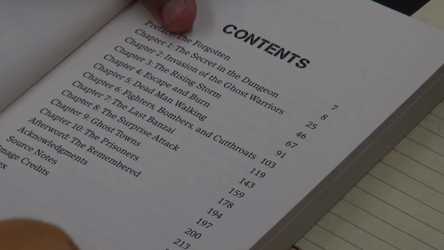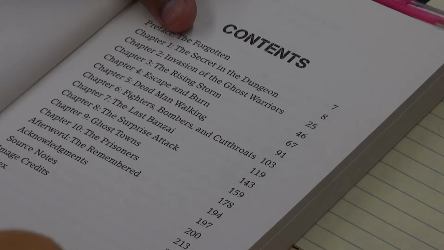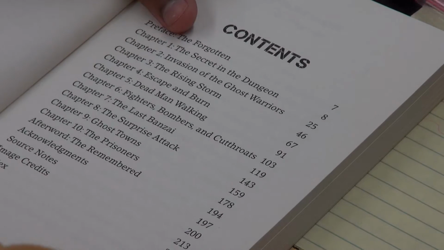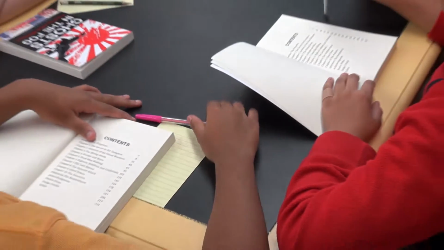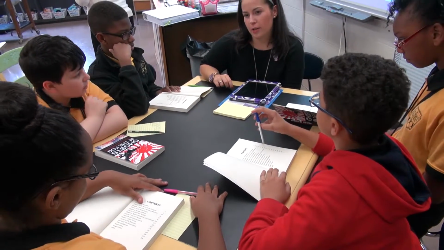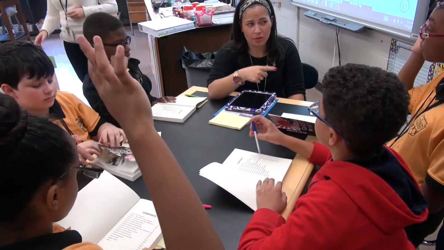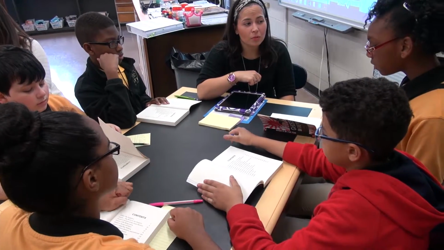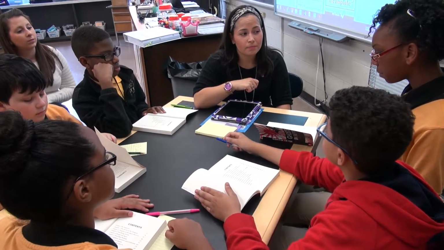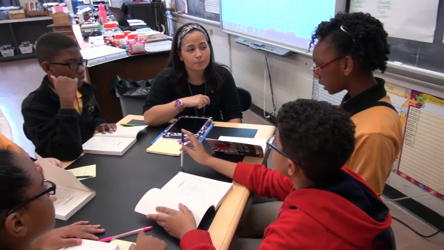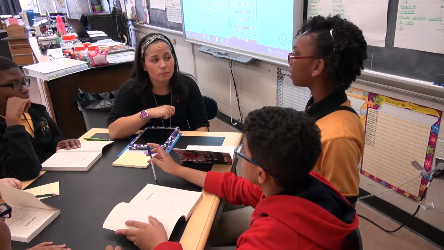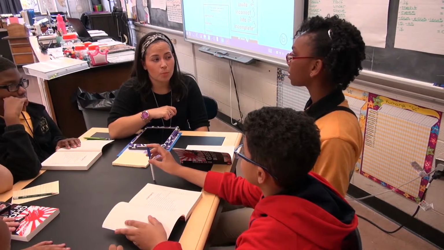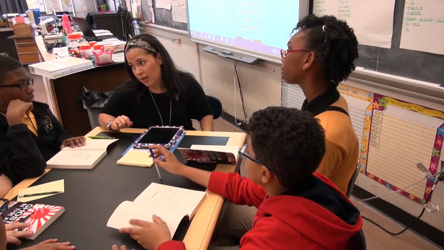Okay. But take a look at the last chapter, chapter 10. The prisoners. Does that make sense for chronological order? Why not? Because here it says they escaped, and here it says that they're prisoners. How could we make that work? You're right. It says that they escape, but then they're prisoners again. So what could have happened? They could have taken the people that escaped and given them to some... Okay, so they could have re-imprisoned them. So it's possible that it is chronological order.